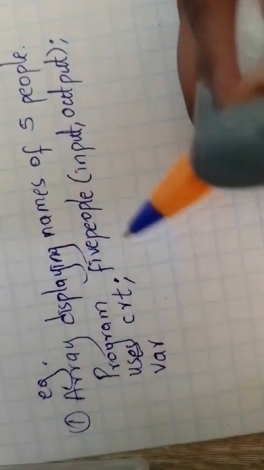So which variables are we using? We are going to introduce an array. That's the type of variable that we're going to be using. This array, let's say we'll name it names, just names.